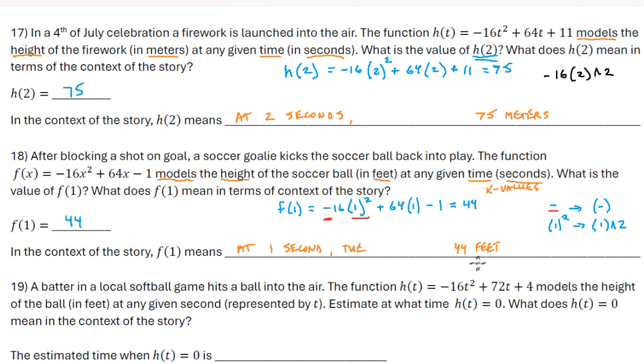All of those work. There's not an exact sentence, class, but they want you to actually explain what the 1 means in the context of the story and what the 44 means. So there you go. There is your context for what the actual value of f of 1 means. Question number 18 is finished.